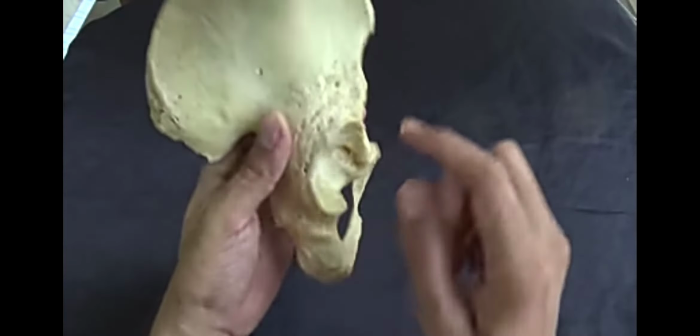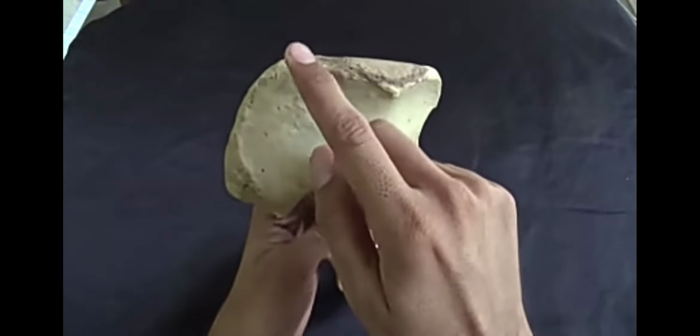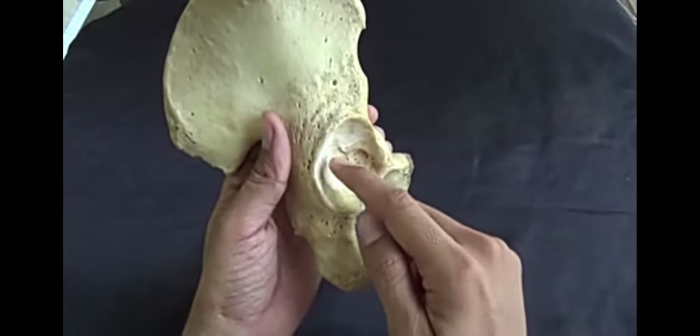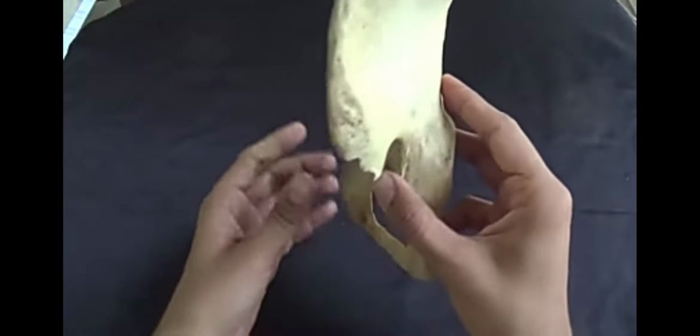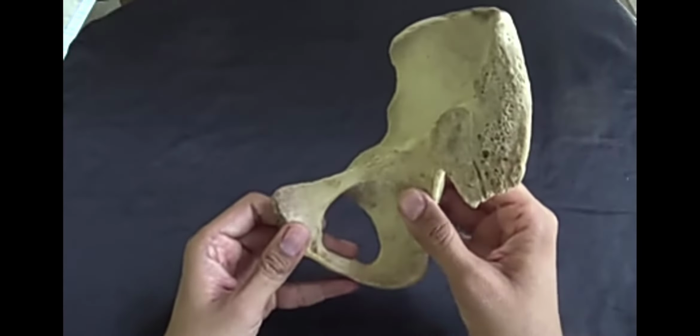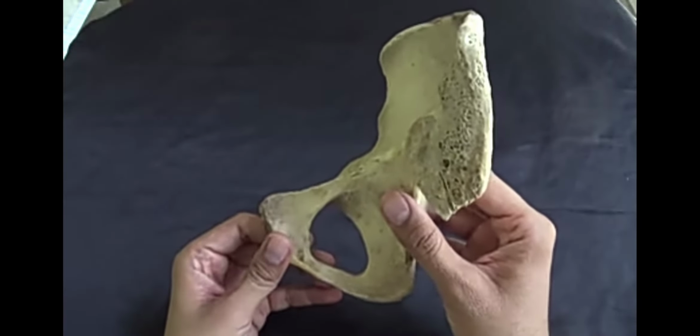Okay, so 3 points you will have to consider. Number 1, iliac crest. Number 2, acetabulum. Number 3, obturator foramen. So which side does it belong? Okay, it is of right side.